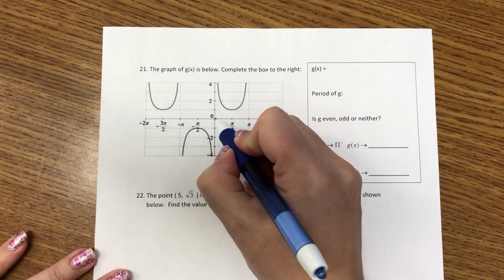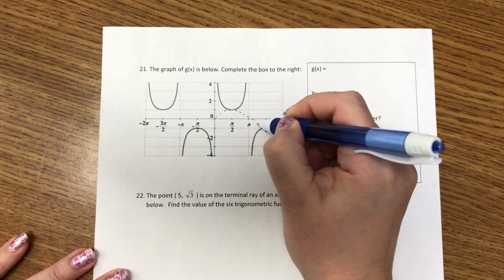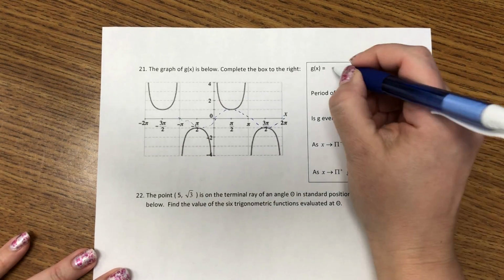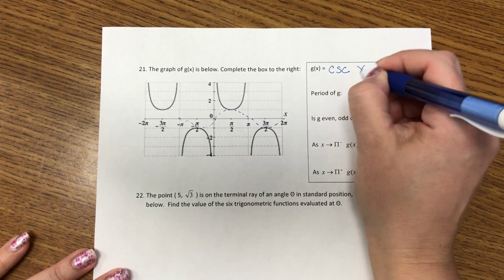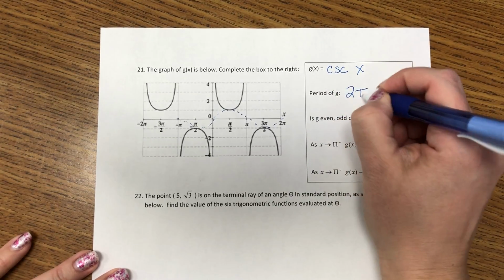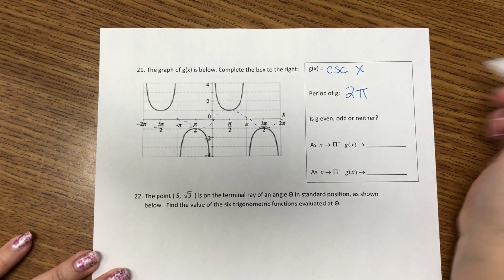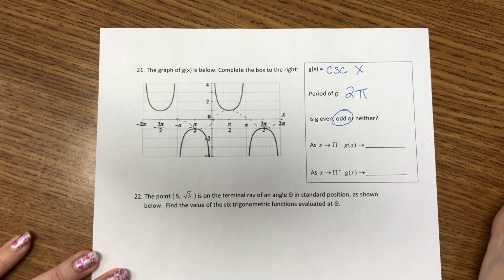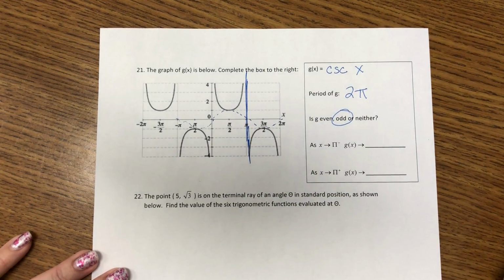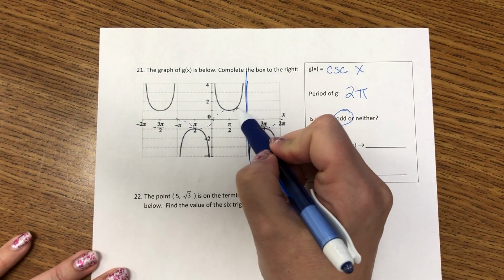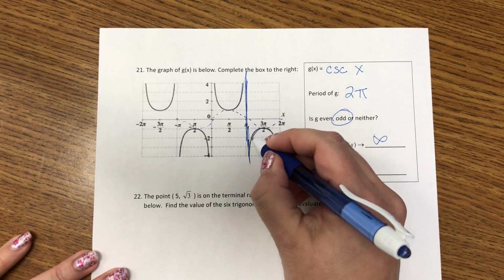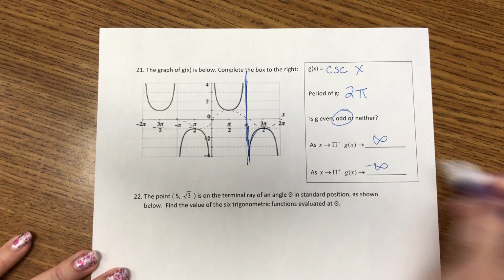Last graph. And you can see invisible here in the middle is the sine function. So this is cosecant, which is the reciprocal of sine. The period is 2 pi, and it's going to be odd. So where's pi? So here's pi. As we approach from the left, that goes to infinity, and from the right is negative infinity.